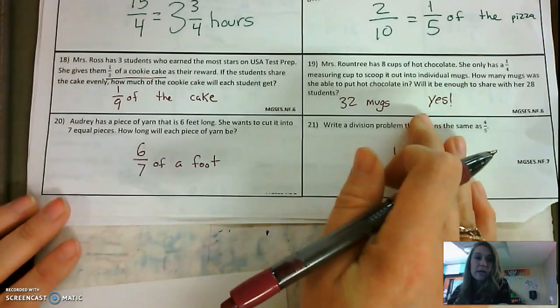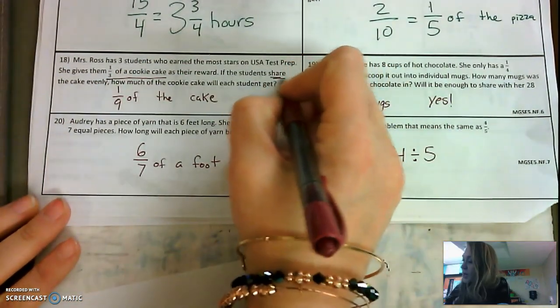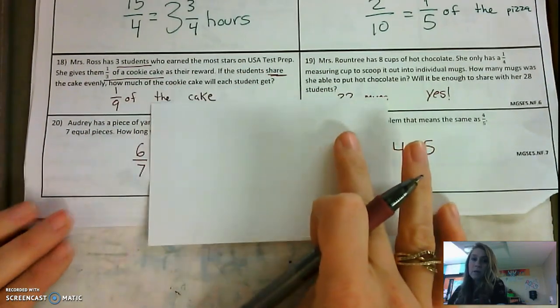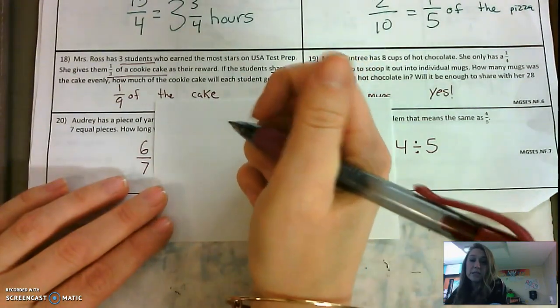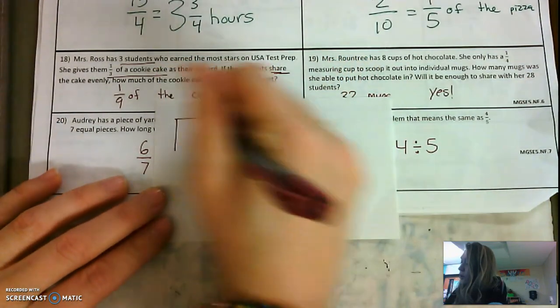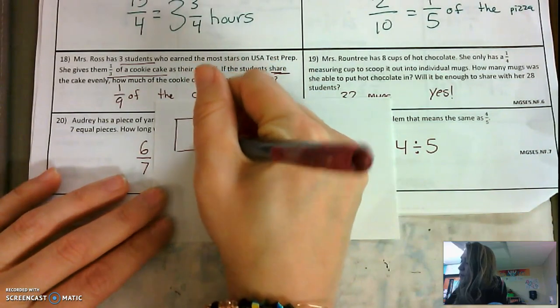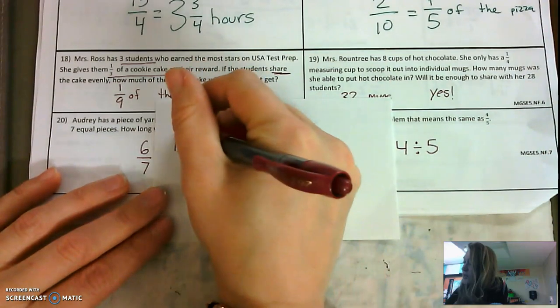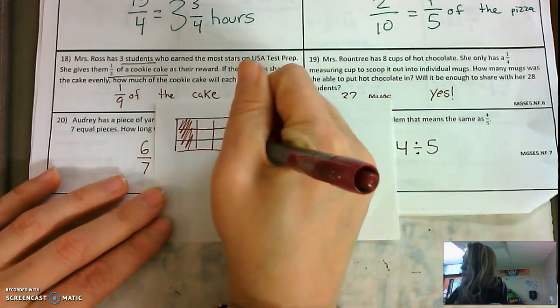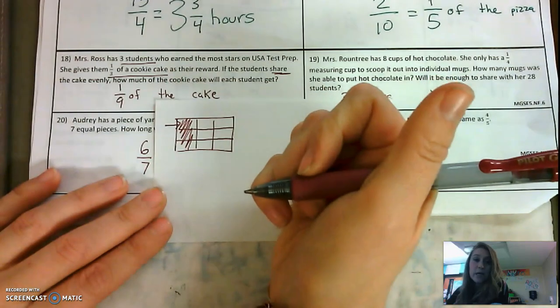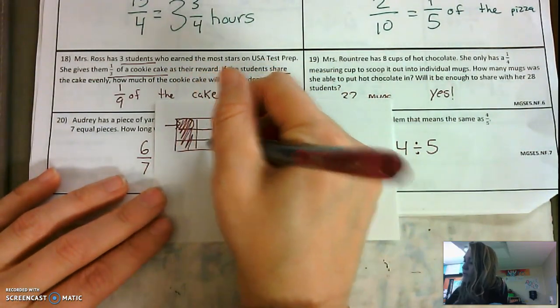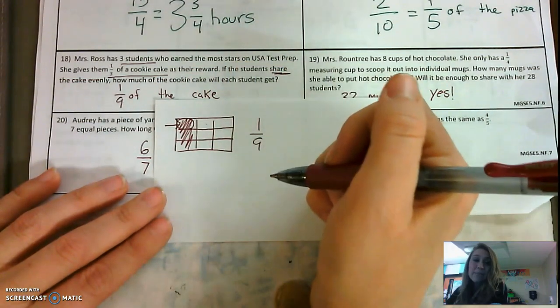So, what I have is I have 1/3 of a cookie cake. And that's going to be shared between my 3 students. So if I would like to do it models first, I'm going to draw my cookie cake and represent that I only have 1/3 of it. If I share that between 3 students, I need to split it into 3 pieces, and this right here is what 1 student will get. They will get 1 out of the 1, 2, 3, 4, 5, 6, 7, 8, 9 pieces.